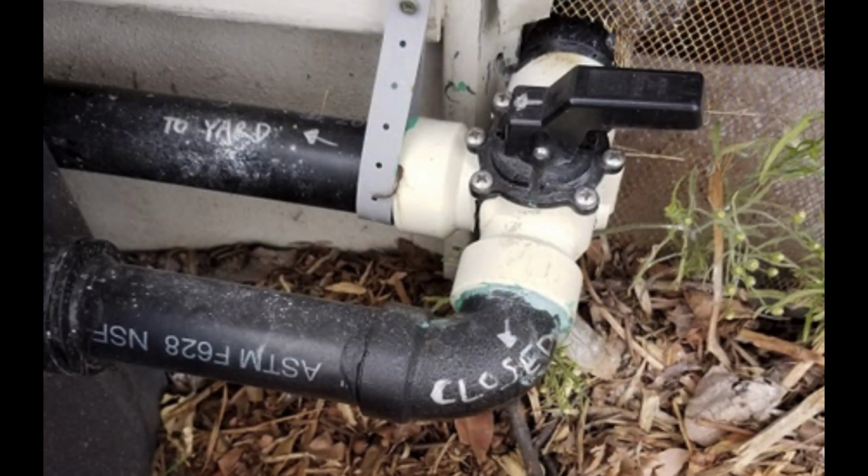Some people use a mechanical 3-way valve here, and to remind them to turn it once a week from one to the next, they do it when they put out their garbage cans. So when they go put out the garbage cans, on the way back they just turn the switch from one side to the next side.